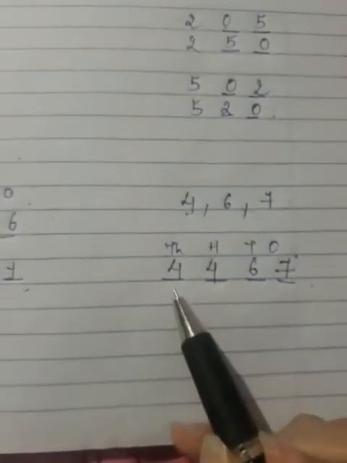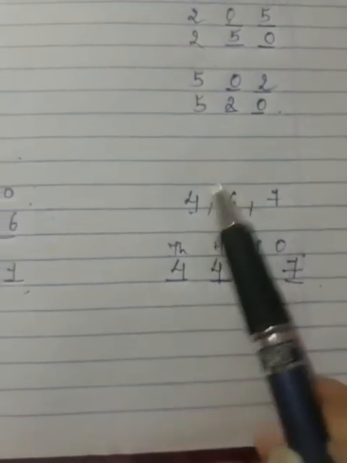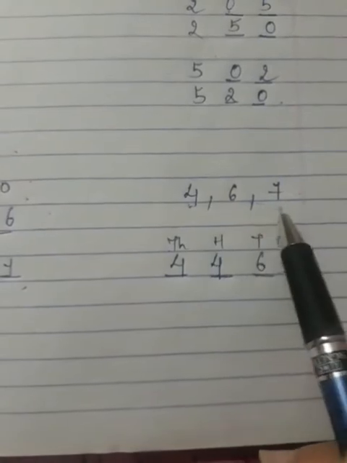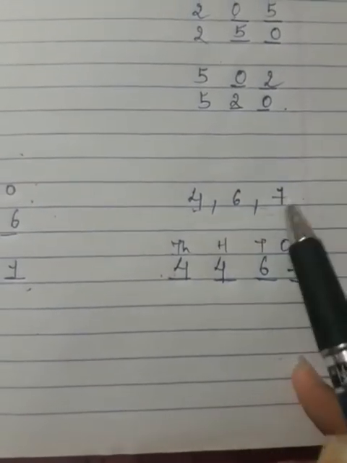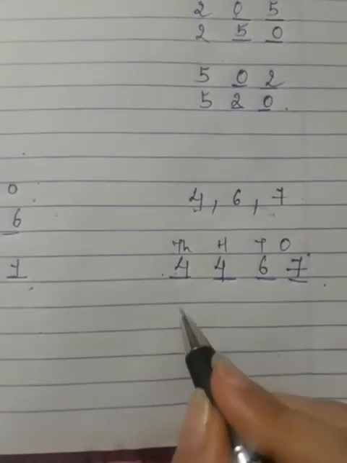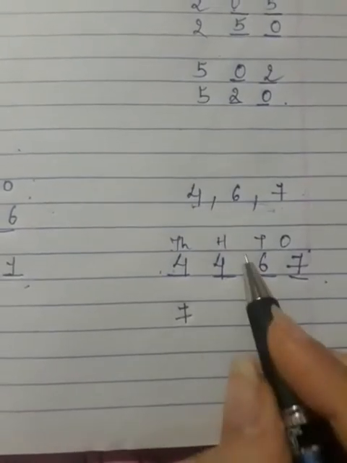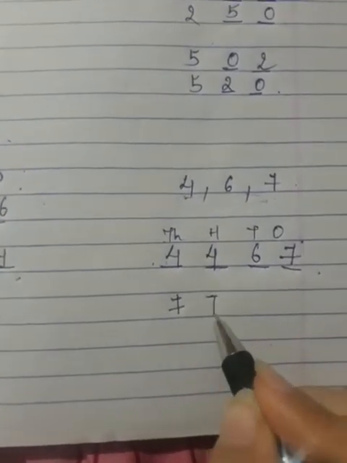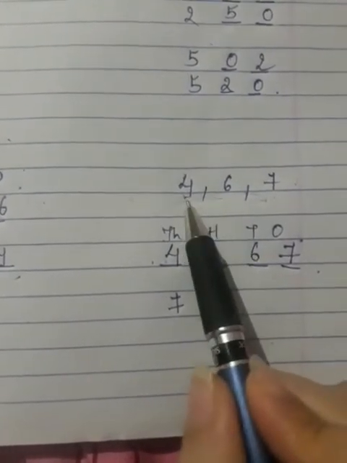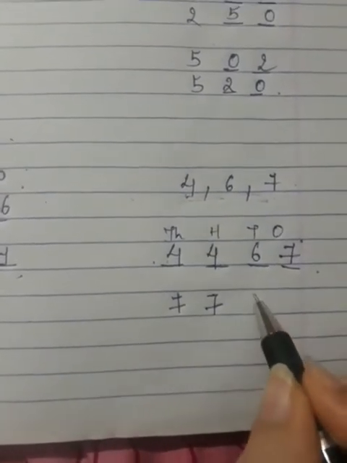Now we have to form the greatest 4-digit number, so we'll put the greatest number at the thousands place. Which is the greatest number? 7, and then repeating the same number, and now arranging the remaining numbers in descending order.